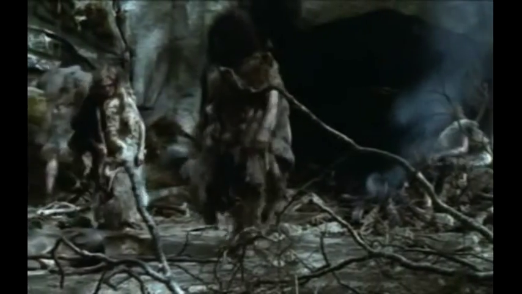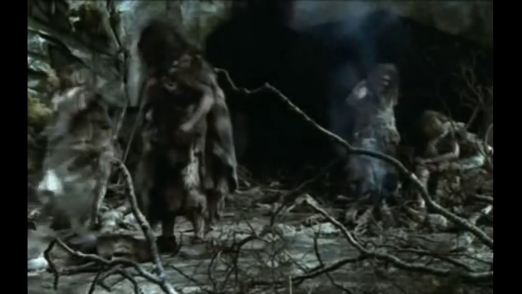The fresh kill is a welcome sight. To cope with the physical demands of their life, each adult Neanderthal needs to consume up to 4,000 calories per day.